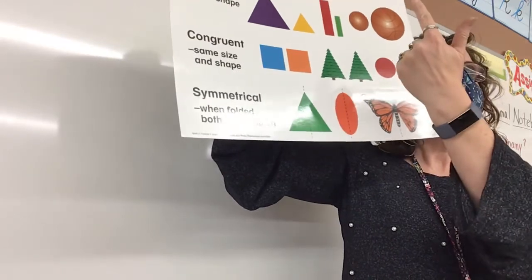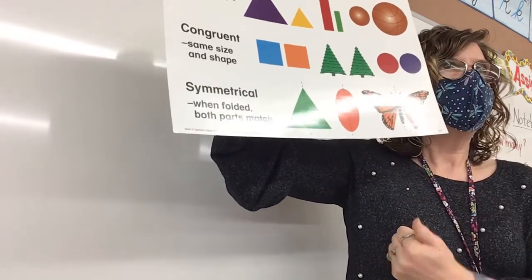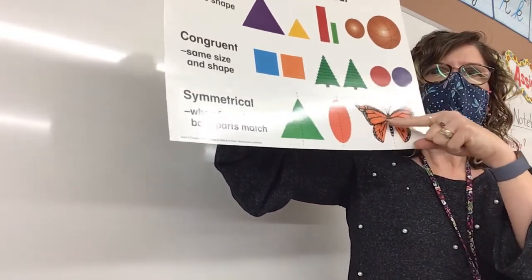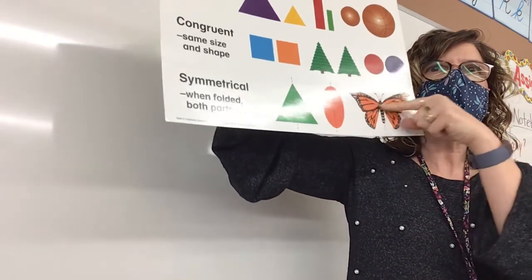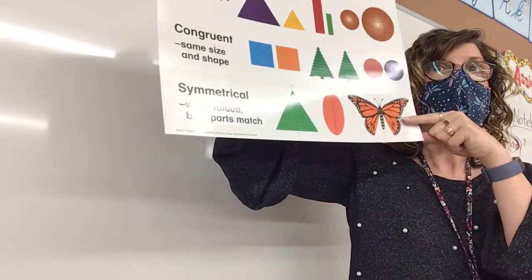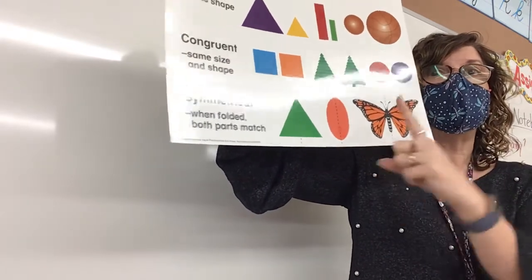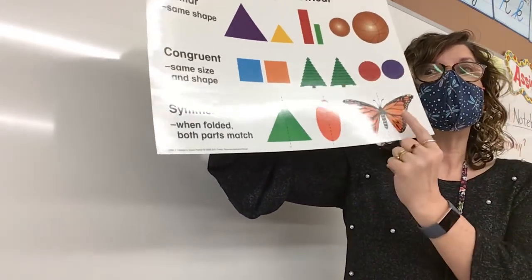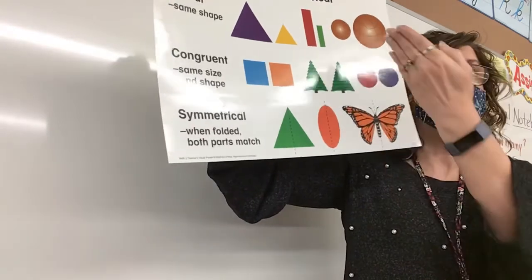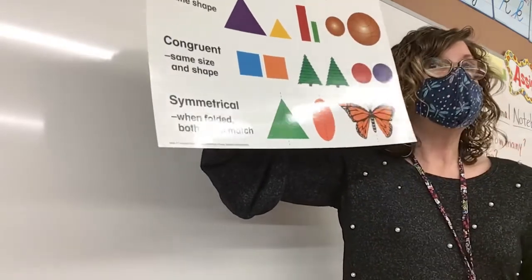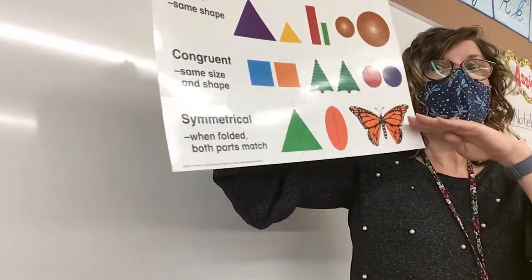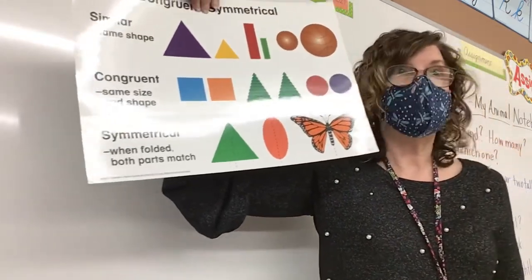Notice the way they divided it in half. What if we divide it in half this way? Would it be symmetrical if I cut it across this way? No, because the top half of this butterfly does not look like the bottom half of this butterfly. But this side of the butterfly does look like this side. So if you divide it this way, it is symmetrical. If you divide it that way, it is not symmetrical.